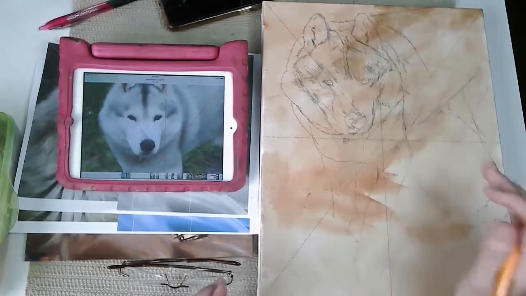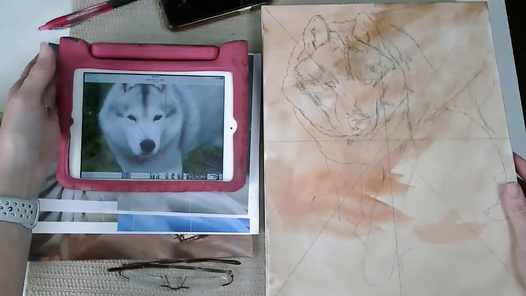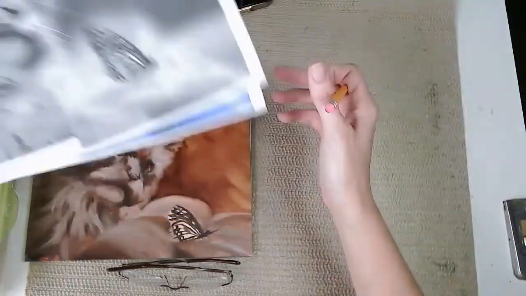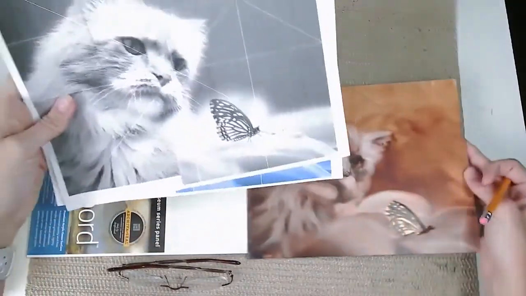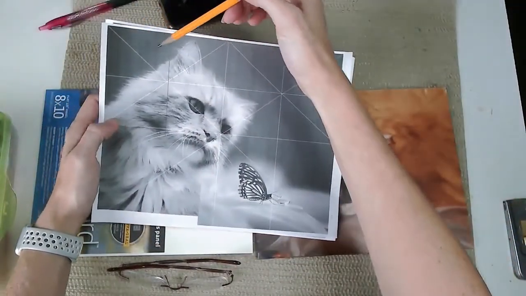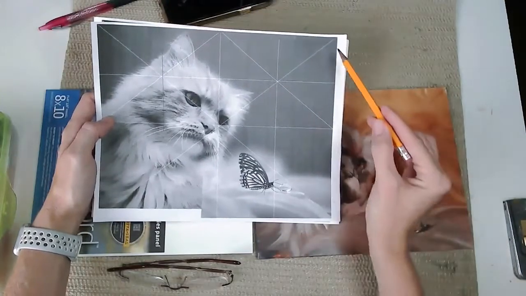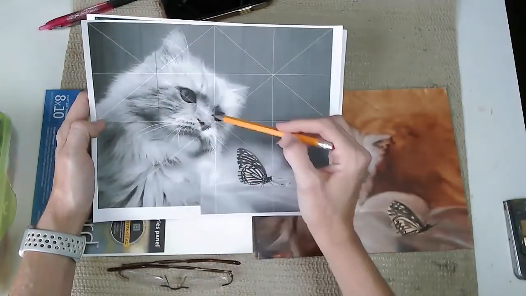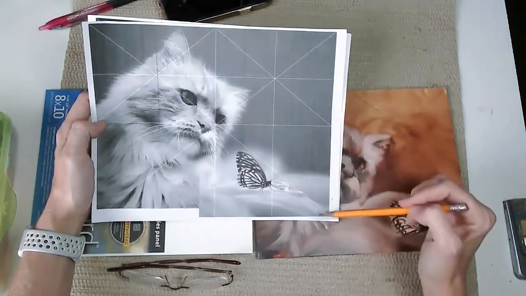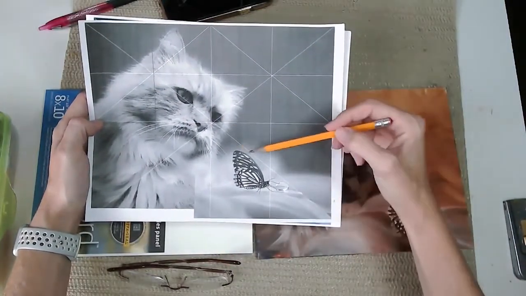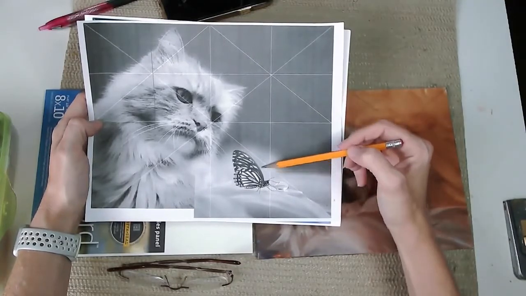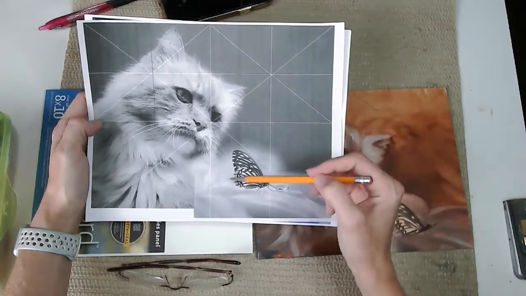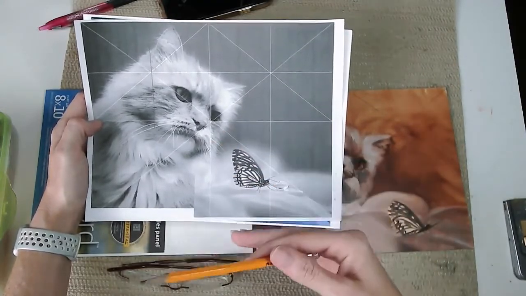So I've already drawn this one out, and I used my iPad to draw him out. Let me show you another way. Okay, in this one, you can see we've got a large grid, and then I broke it down even further into each section. And I was kind of lazy about this one, because all I was really interested in was making sure that I placed the butterfly just about right. It didn't need to be perfect because I was going to bring it forward.